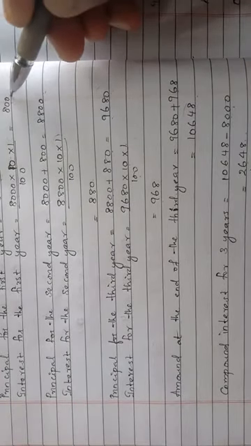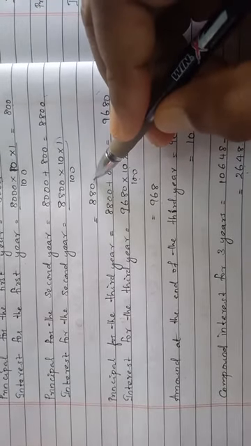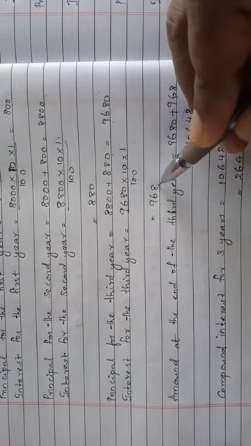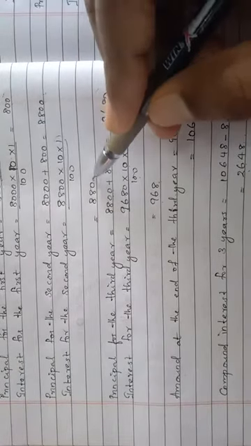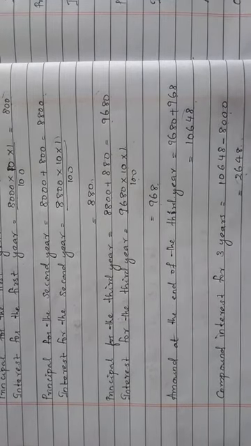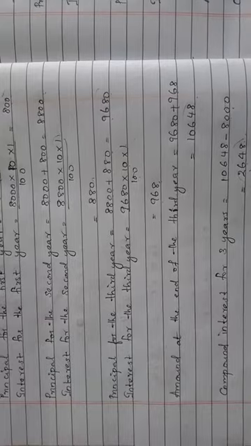Interest for the first year is 800. Interest for the second year is 880, and interest for the third year is 968. So if you add these 3 amounts, we will get the same compound interest, 2,648. Now second example.